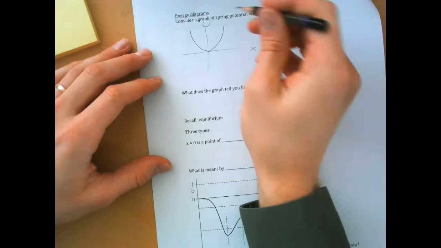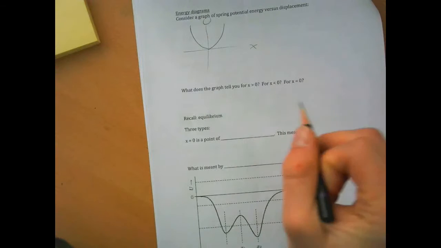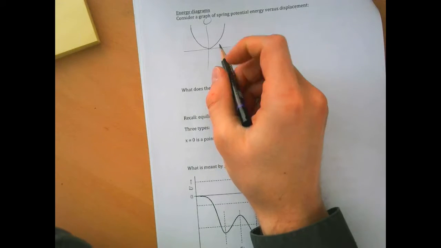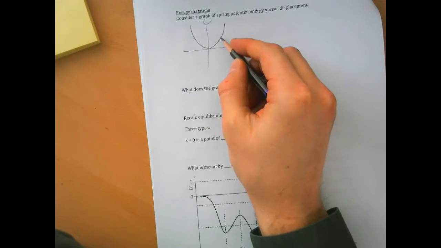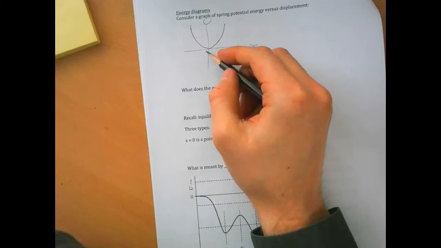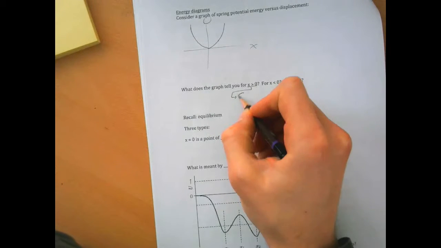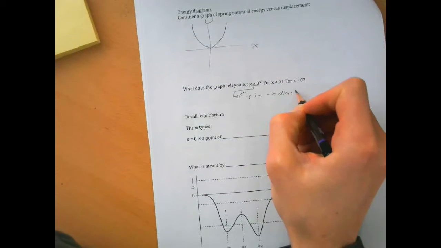Pretend that's a parabola. If x is greater than 0, what is the slope, what is the derivative of this? It's going to be positive, which means the force is negative. That means F is in the minus x direction.